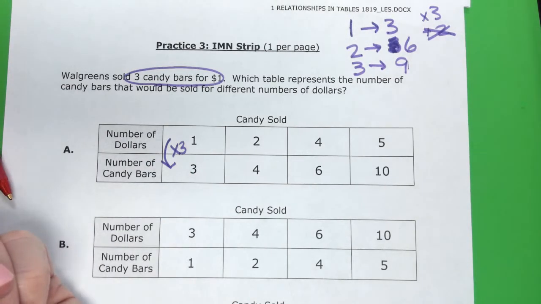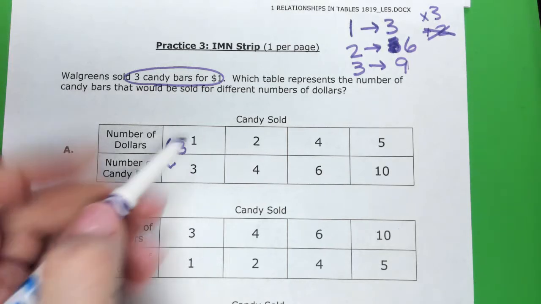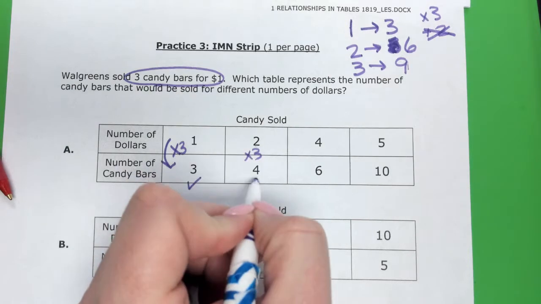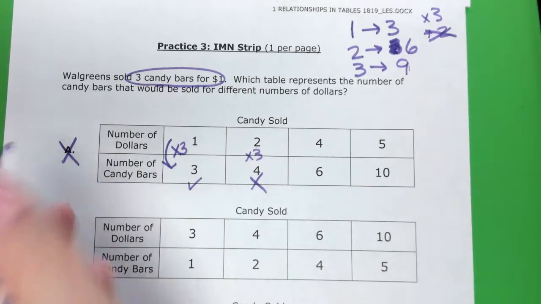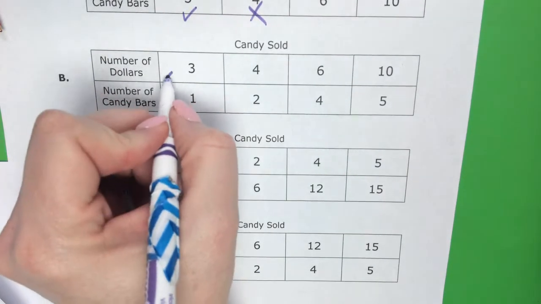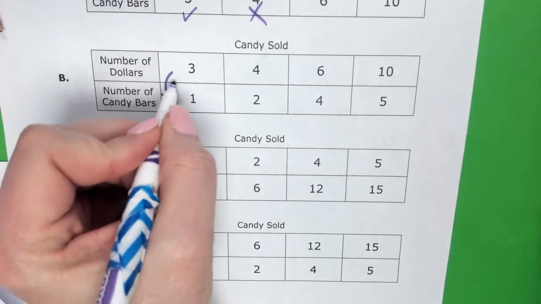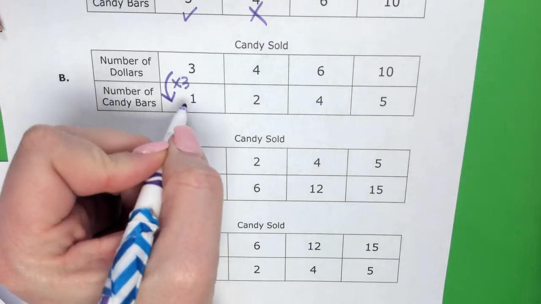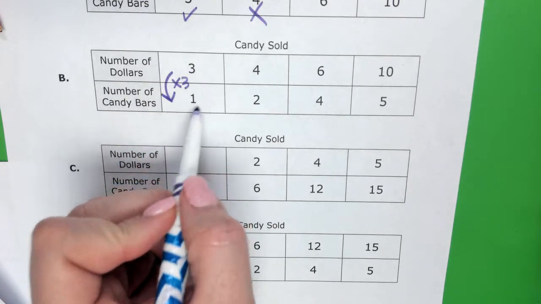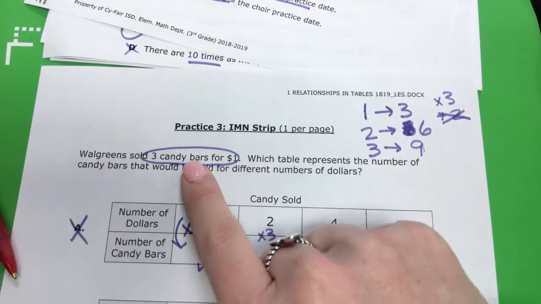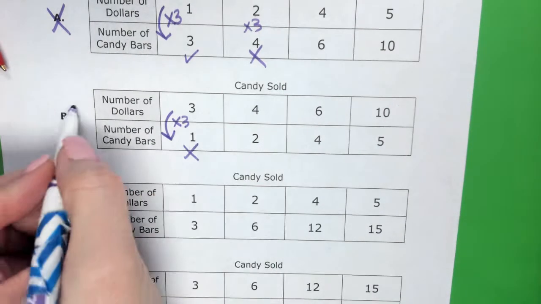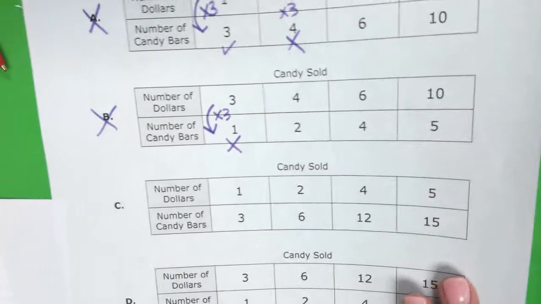We have to check all of our answer choices. Is 1 times 3, 3? Yes. Is 2 times 3, 4? No. A's out. Look at B. 3 times 3 is 1? No. I automatically knew that one was wrong because this relationship right here should have been this first relationship right here. But it didn't work out that way. B's out. 3 times 3 is 9, not 1.